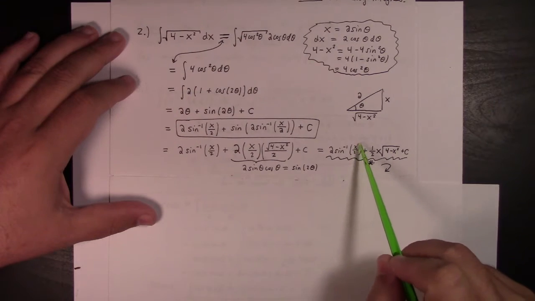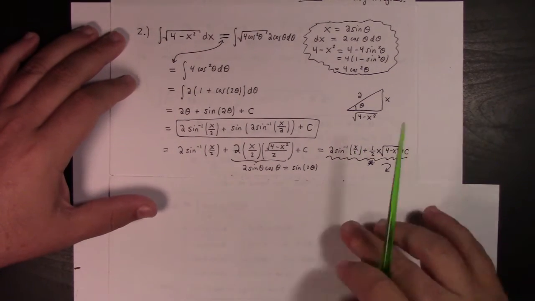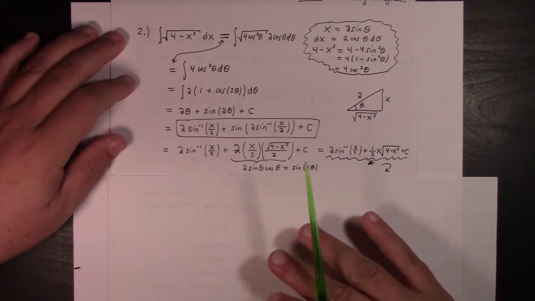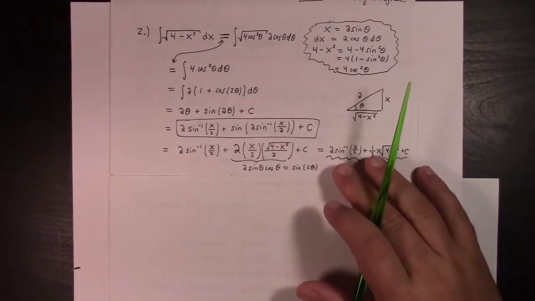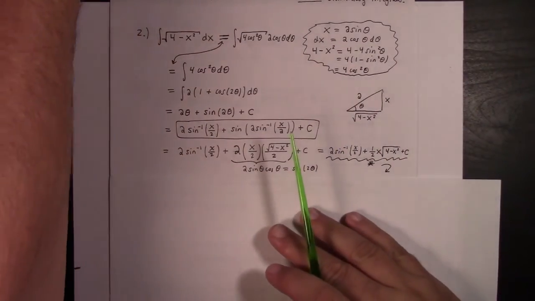Now this piece is not algebraic. That's a transcendental function. There's nothing I can really do about that. So there you go. That's an example, I would say our first non-trivial example of trigonometric substitution. Let's go on to example 3.